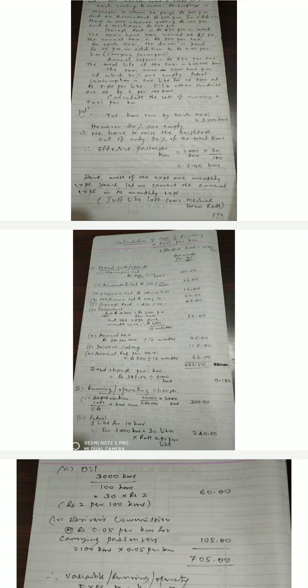Payment of incentive becomes a variable expense or variable cost, or can be categorized under the head of operating cost or running charge. However, the payment of driver salary at the rate of rupees 115 per month can be presumed to be a standing charge.